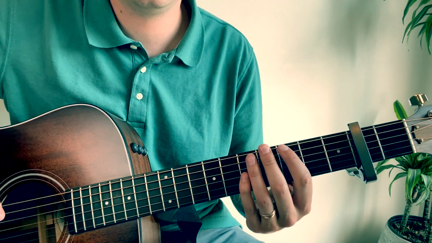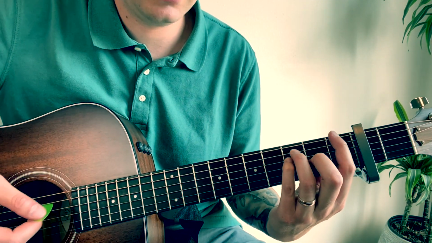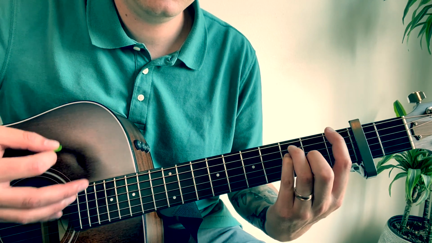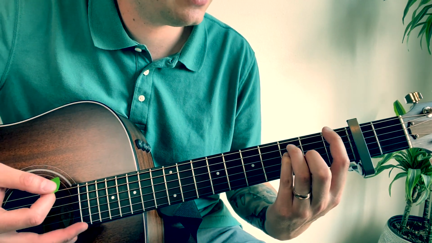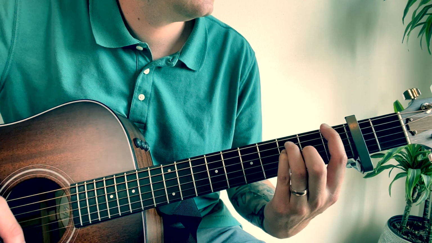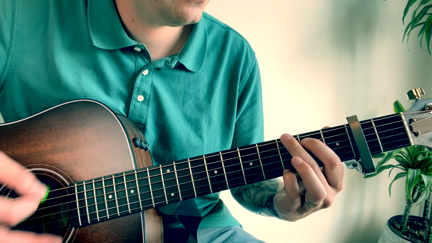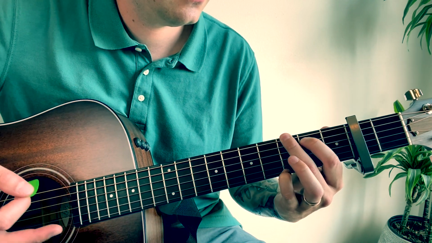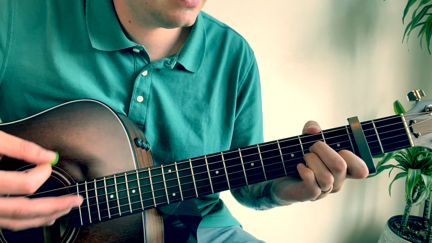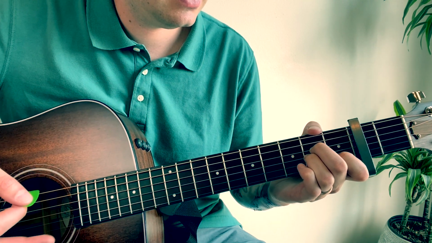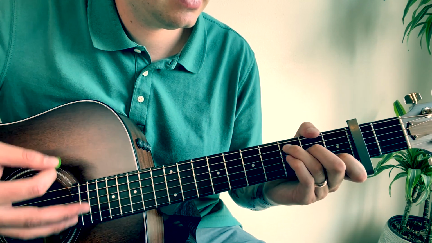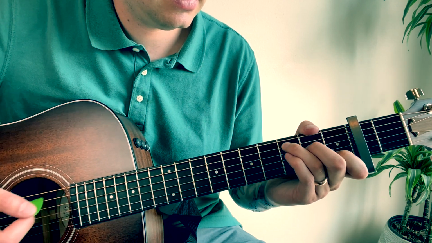So for the bridge, you'll just do some straight strumming. You'll start with F for 4 hits, and then switch to G there, then to A minor, 4 hits, and to C. So that's your bridge.